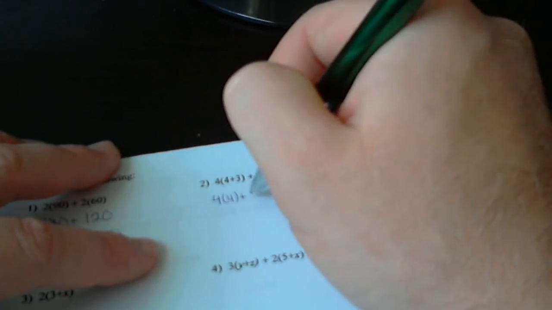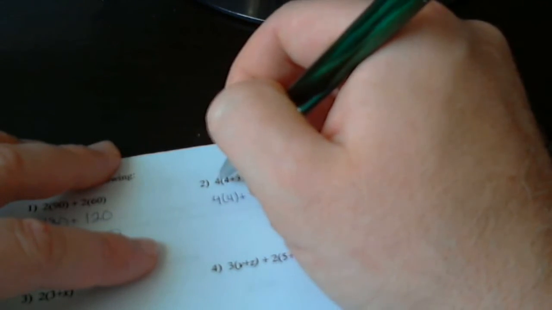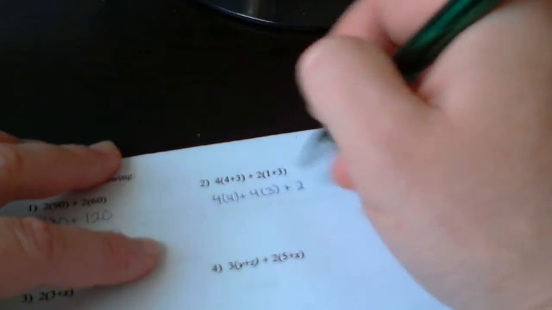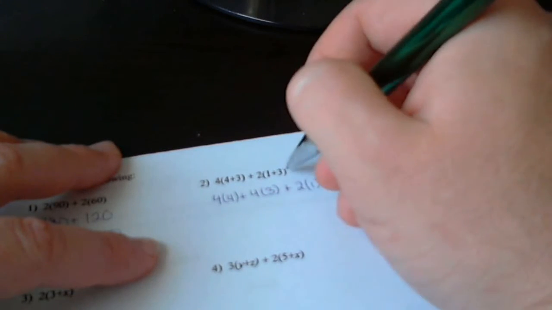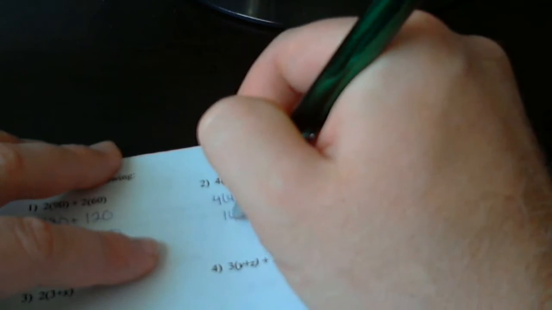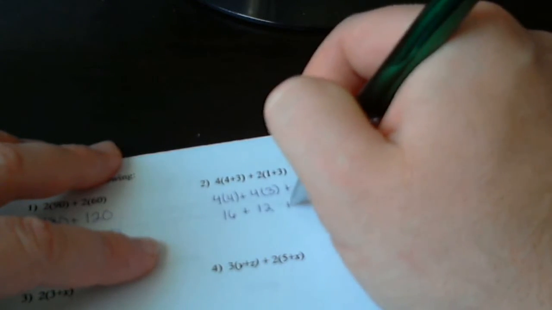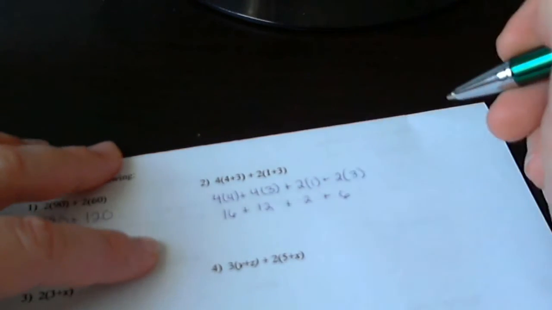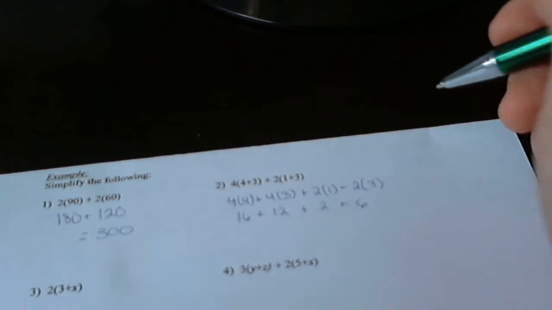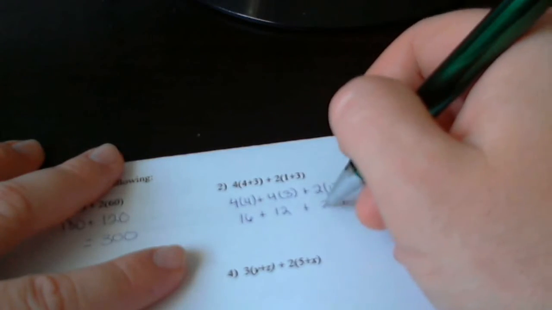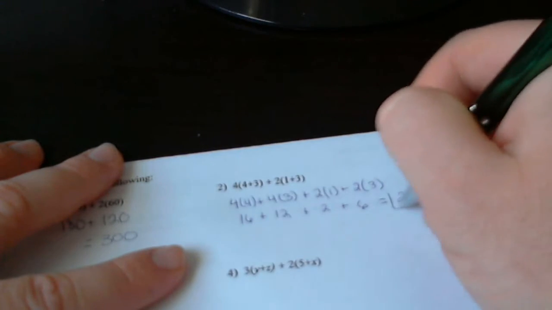We have 4 times 4 plus 4 times 3. Remember, everything outside the parentheses times everything inside the parentheses. Then we have plus a 2 times 1 plus 2 times 3. 4 times 4 is 16 plus 12 plus 2 plus 6. Okay, 6 plus 12 is 18. 18 plus 2 is 20. 20 plus 6 is 26.